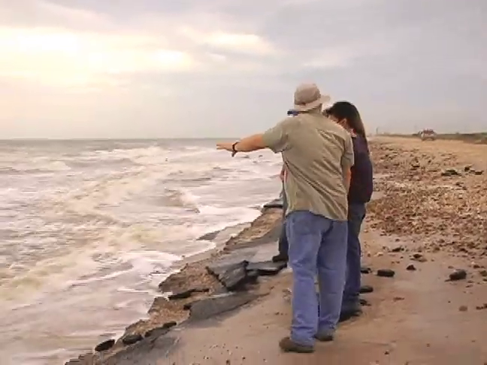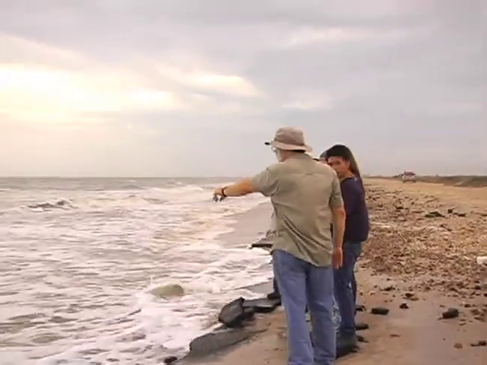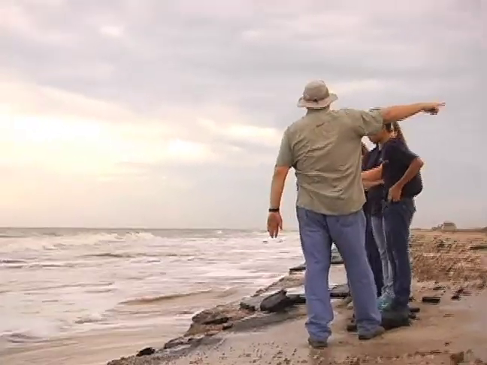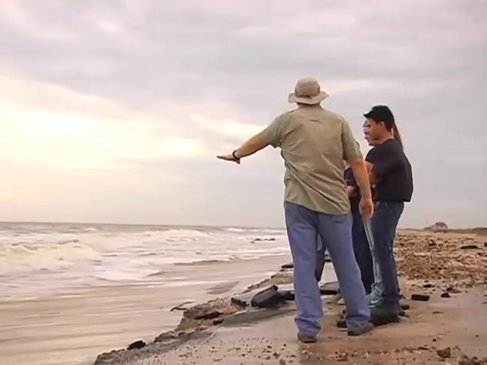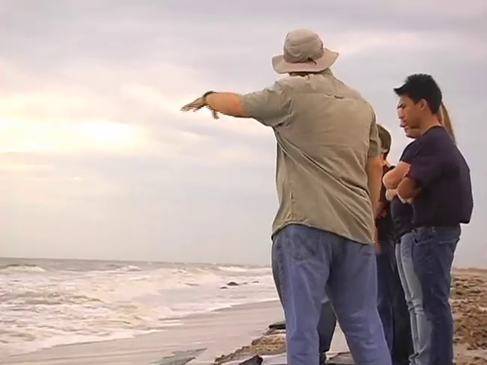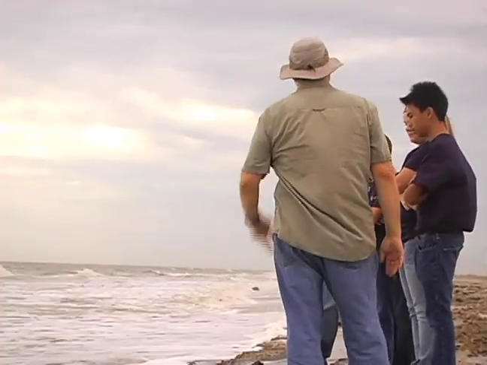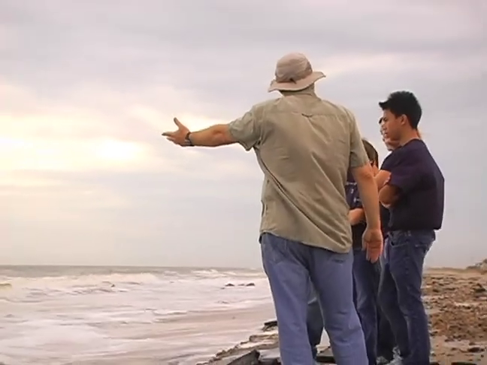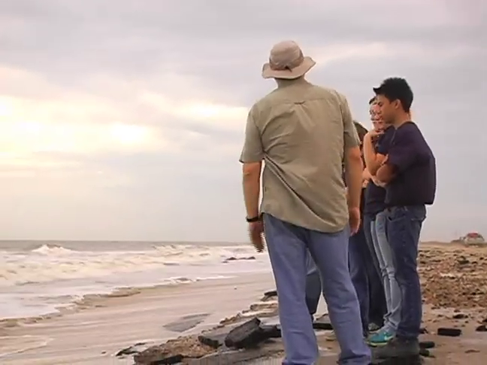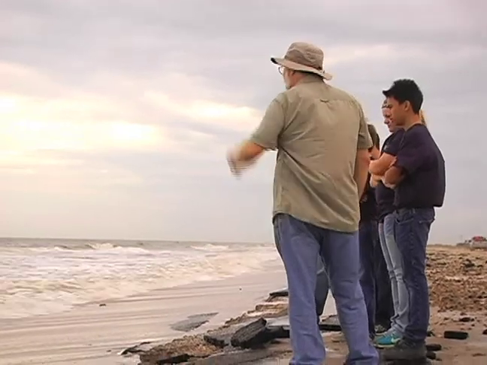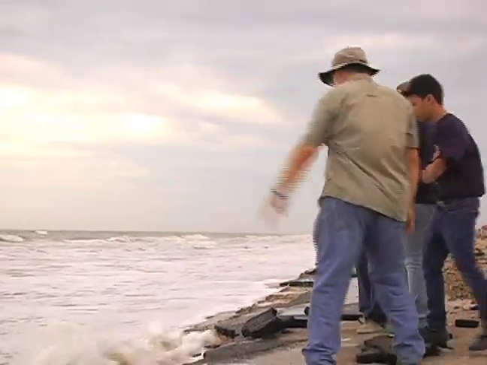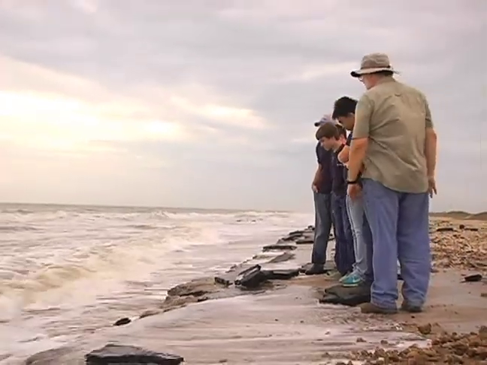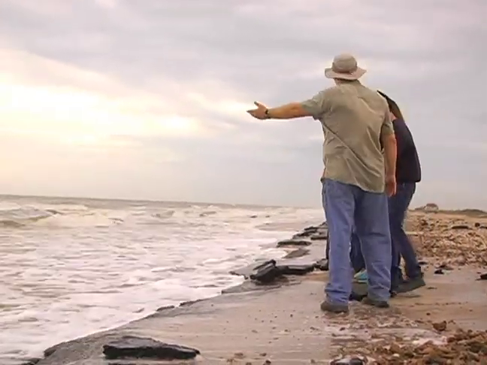What essentially you have is a situation where you've got clays, marsh clays like this underneath. And if you go out, you can walk on those clays during low tide. It's black, and you can see roots, okay? That's mostly underwater now. So that was marsh out there, okay? That was marsh. Now it's the Gulf.